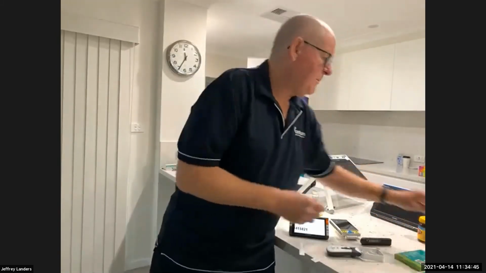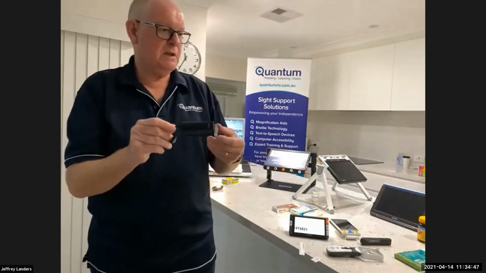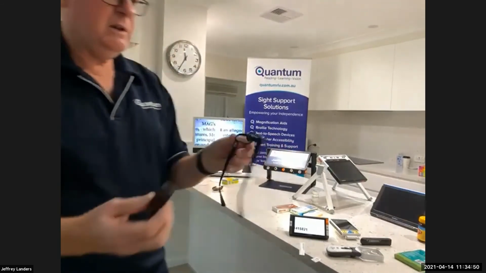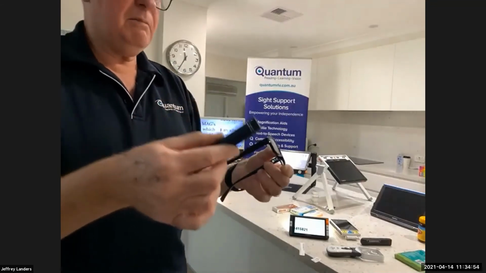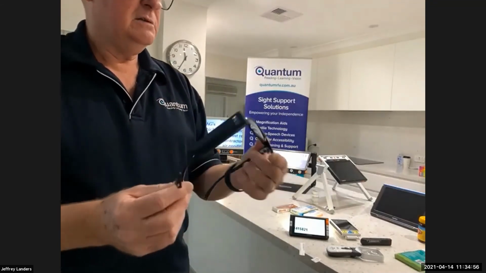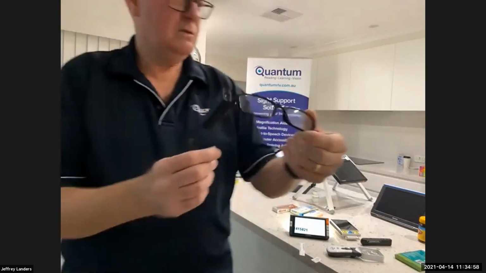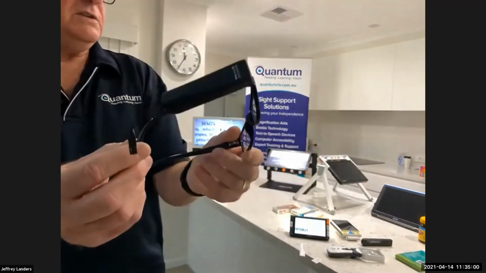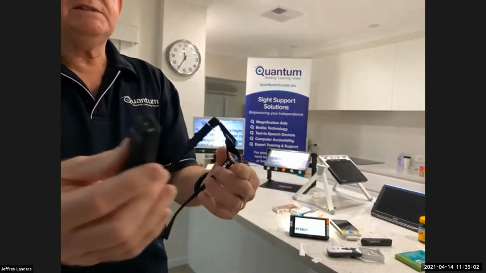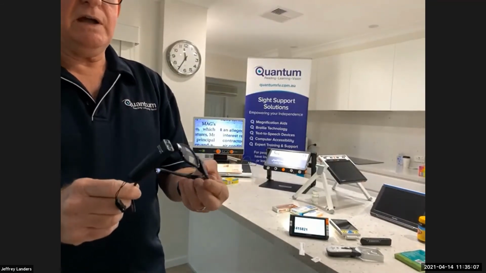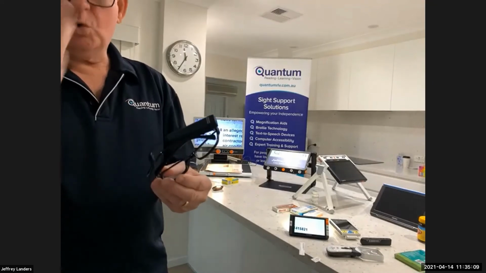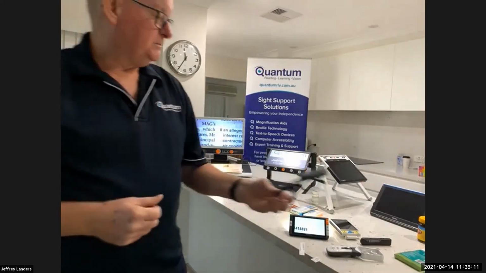With the OrCam, I should point out, there is also one that goes on glasses. So there is a pair of spectacles, and there's one that mounts onto the side like that. Trying to get it so you can see. Yeah, you can see it. So it's dearer. It's obviously hands-free, and it also does the text-to-speech only.